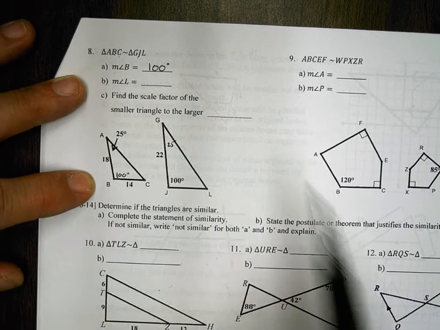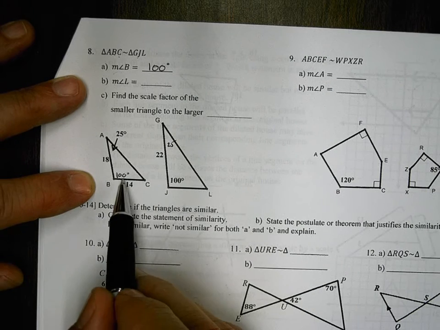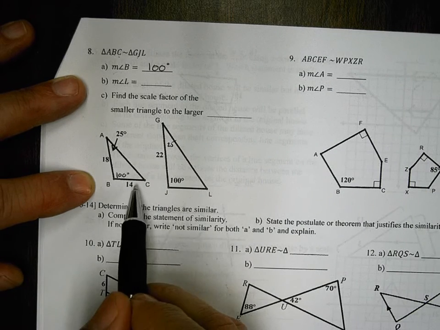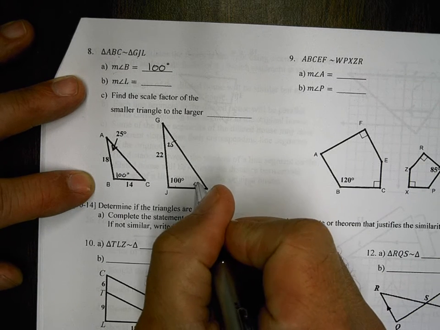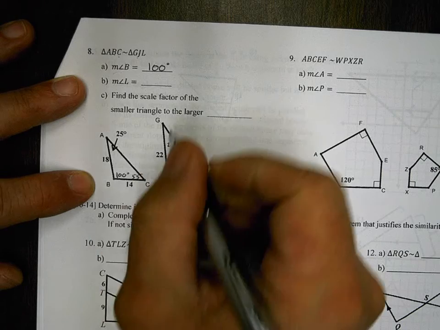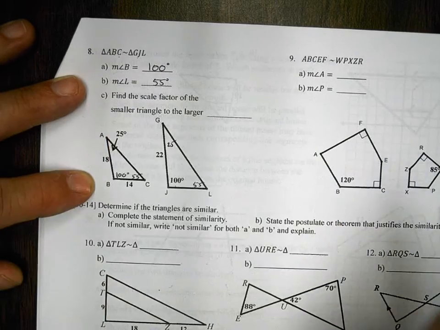And C matches up with L. Well, this is 125, and this is 125. So 125 from 180 is 55. So they're both 55. So L is 55 degrees.